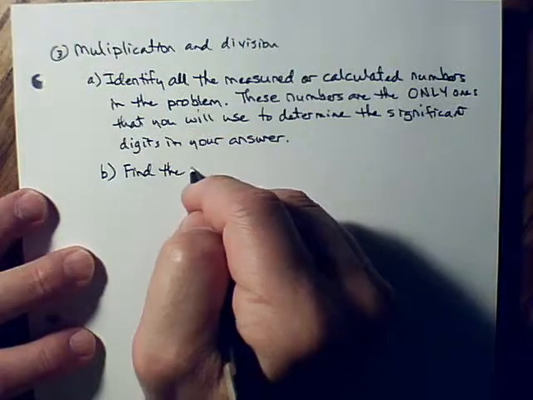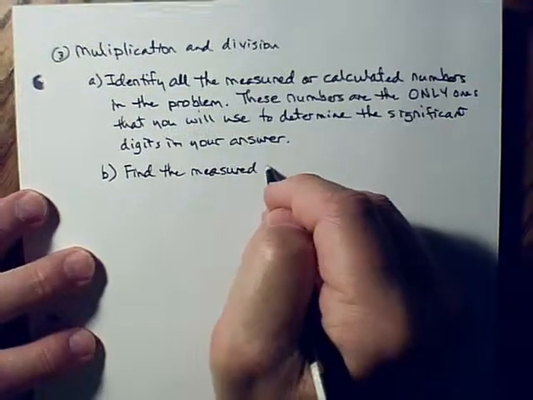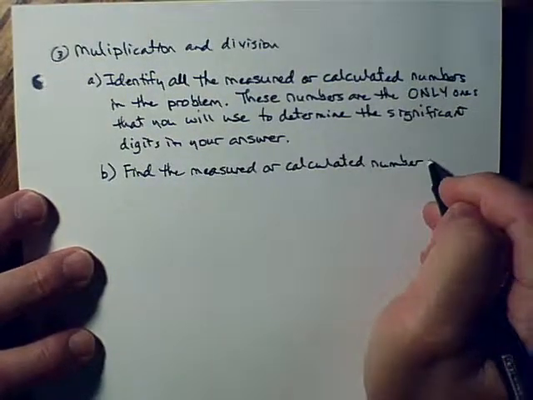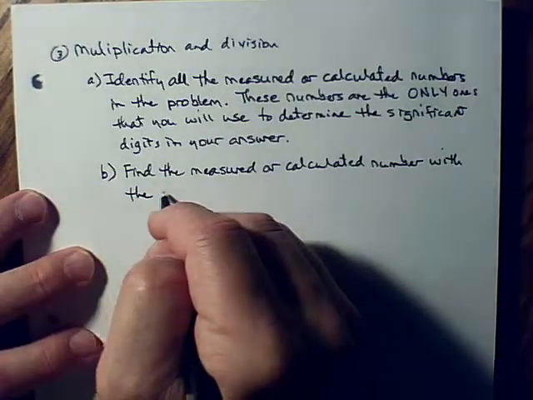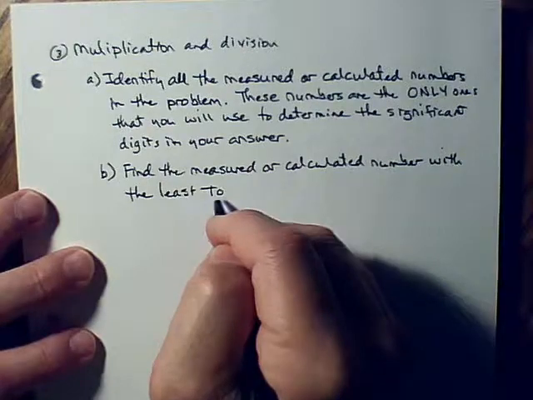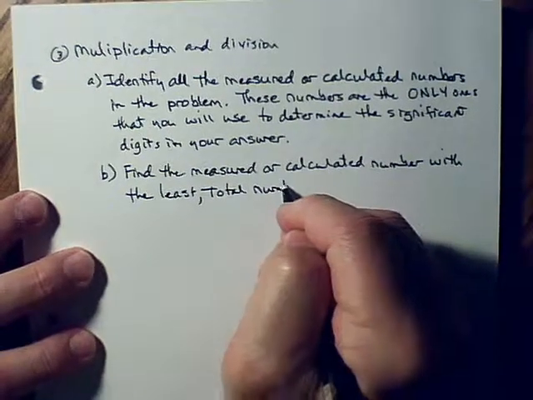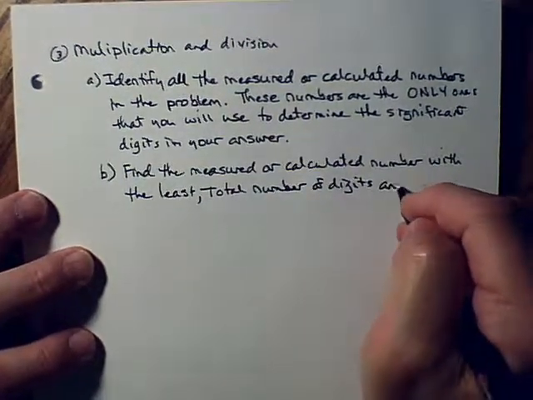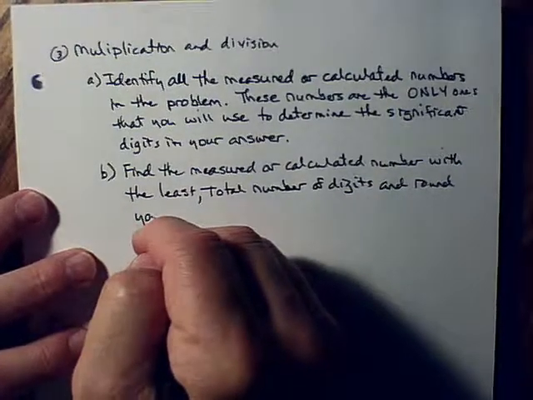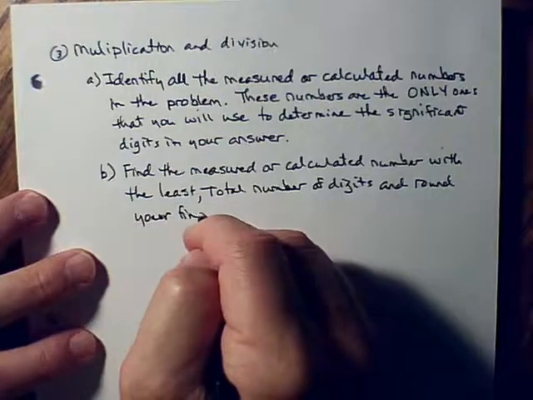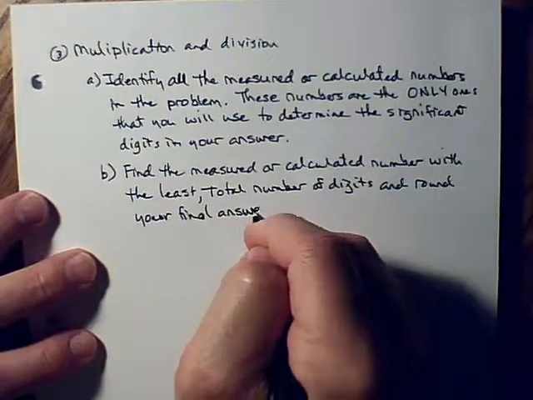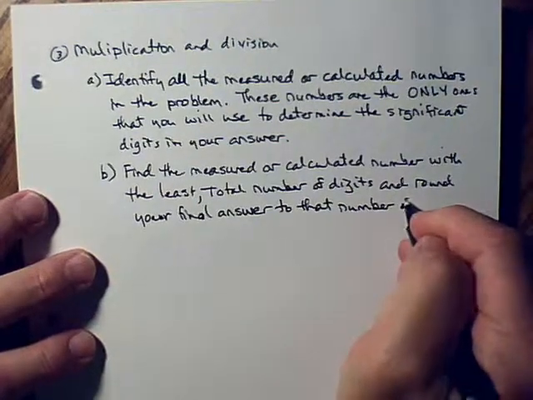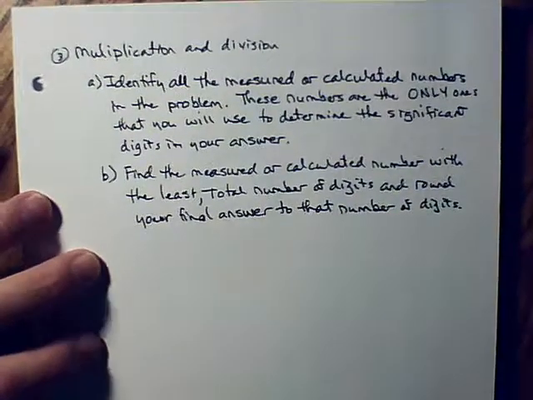And so you're going to find the measured or calculated number with the least total of digits and round your final answer to that number of digits.